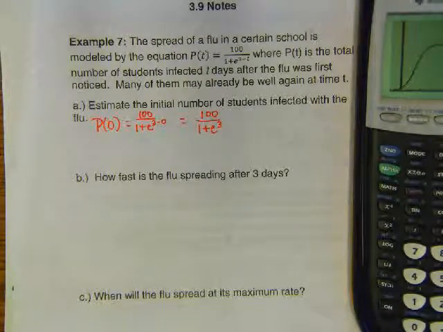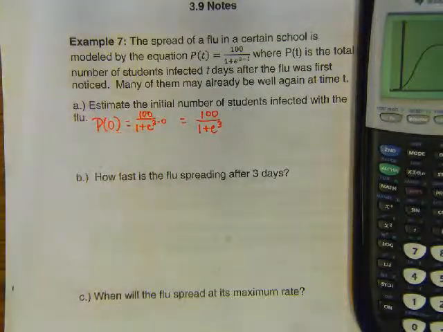Well, the power would turn to 0. We'd have e to the 0. What's e to the 0? 1. And you need to know that, you have to be able to write e to 0 as 1. If you need to write that down somewhere to remind you, I mean, you should know that. And then, oh cool, I could do 3 days without a calculator, couldn't I? Because then on the bottom I'd have 1 plus 1, which is 2, and 100 divided by 2 is 50.